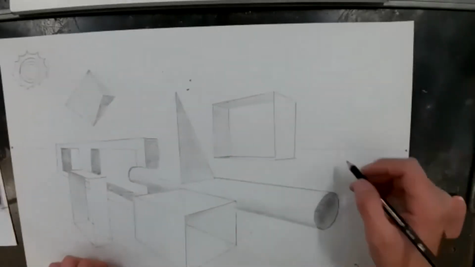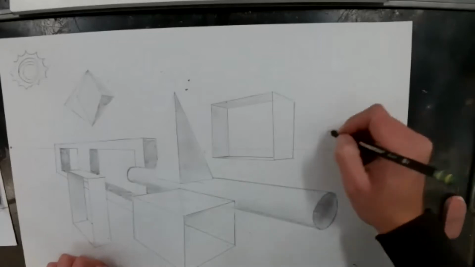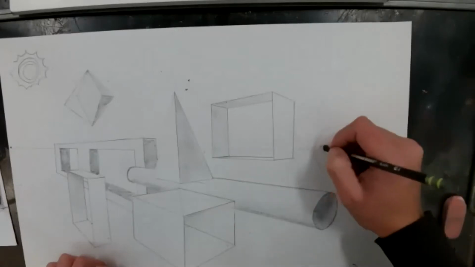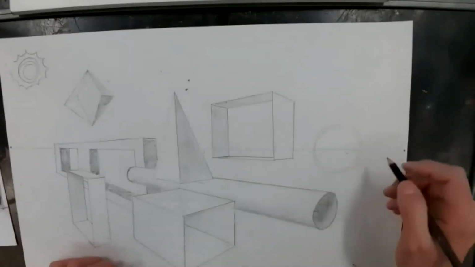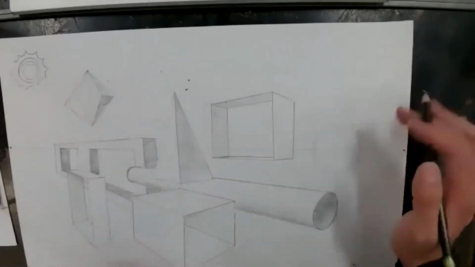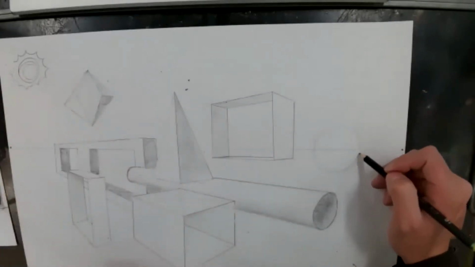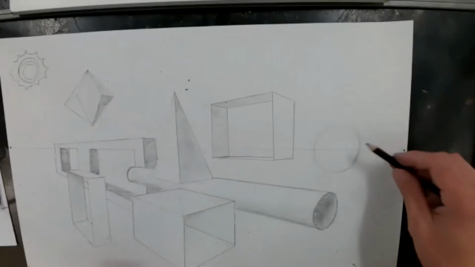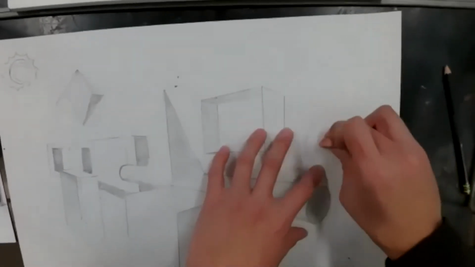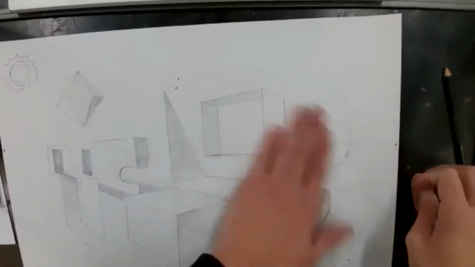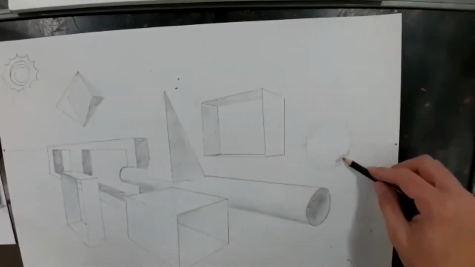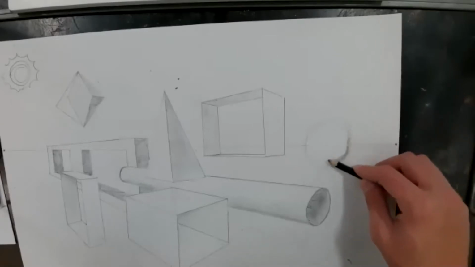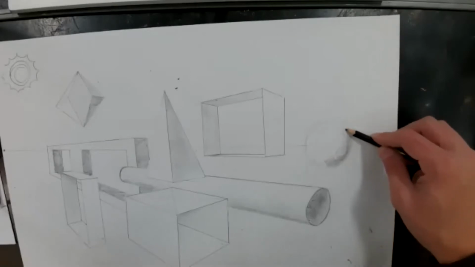Or you make a perfect circle and add the light source. So I'm making a sphere floating in space.